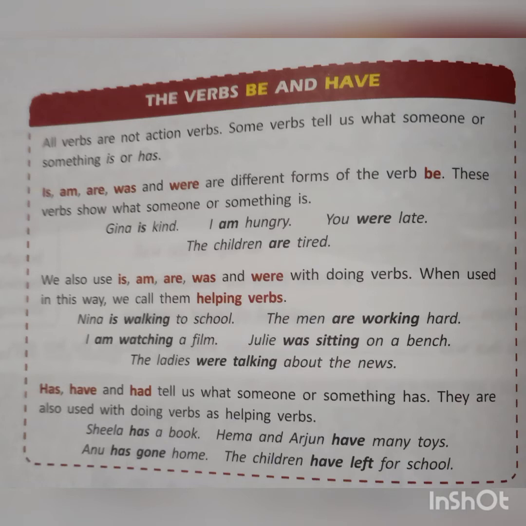These verbs show what someone or something is. Example: Gina is kind. I am hungry. You were late. The children are tired. All these are different forms of the verb that show what someone or something is.